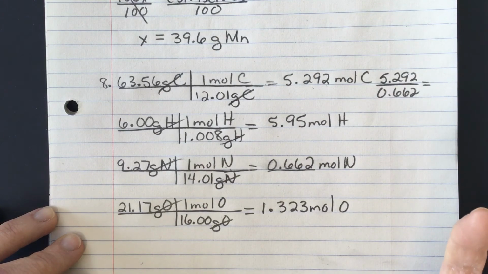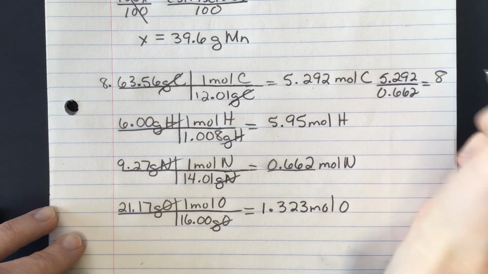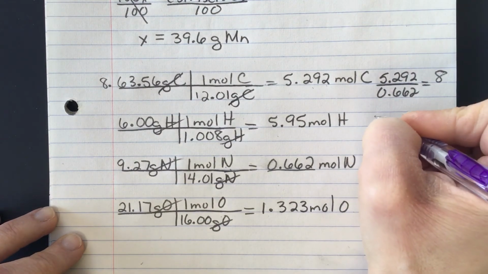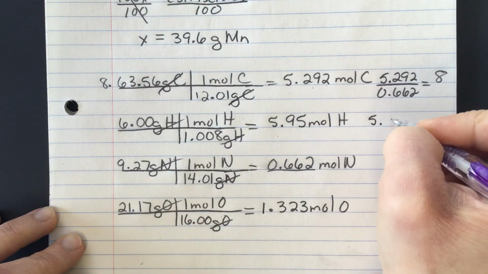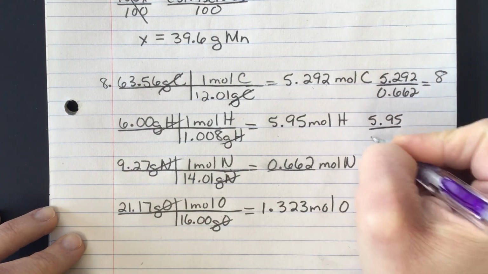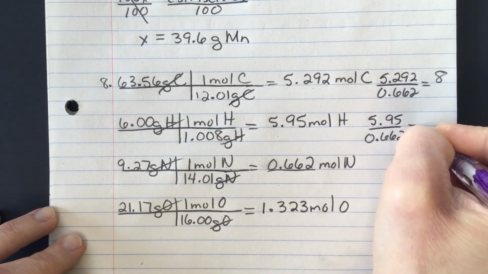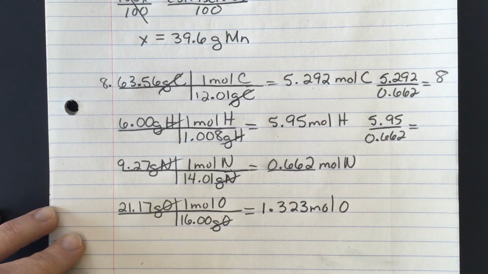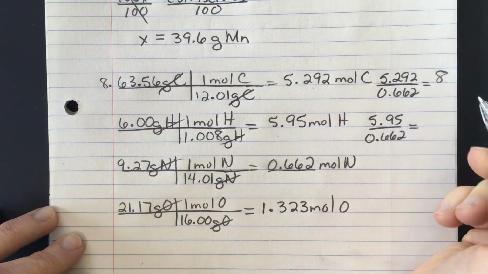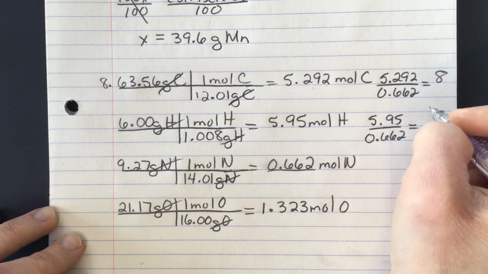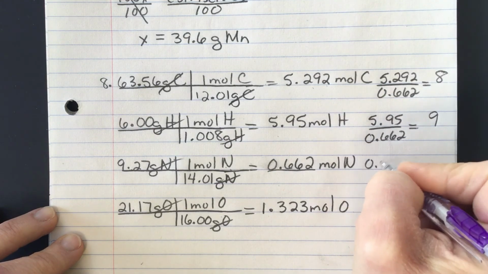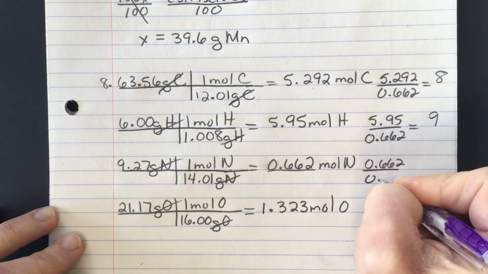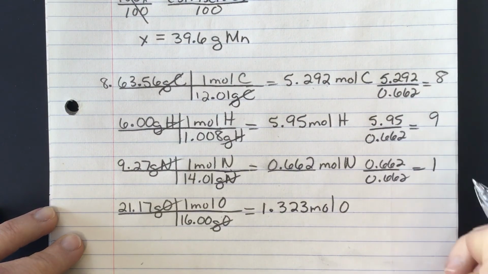When we round that off, ends up being about 8. 5.95 divided by 0.662, because remember, we're looking for nice round numbers here. When I divide that, I end up with about 9. Now 0.662 divided by 0.662 is obviously 1.